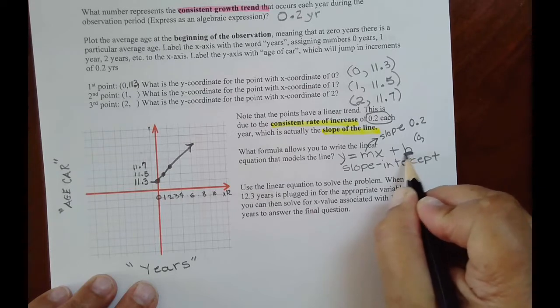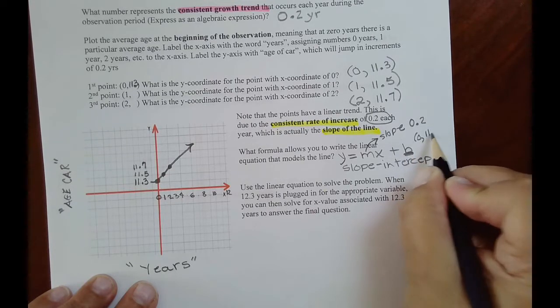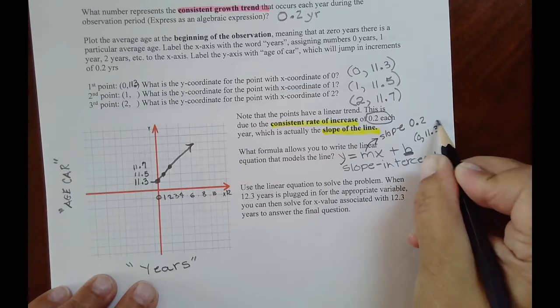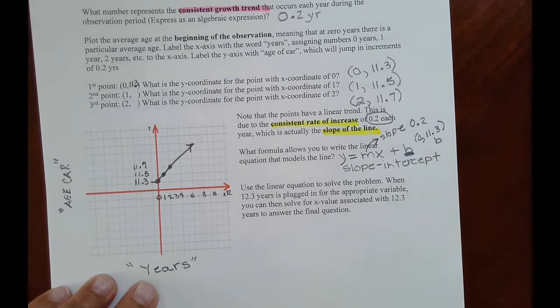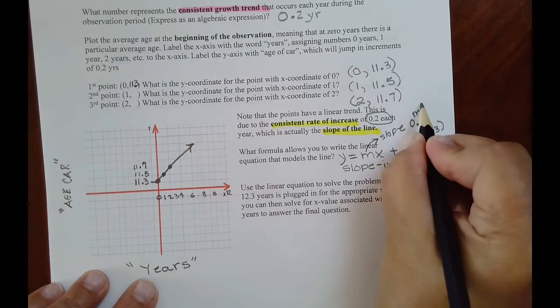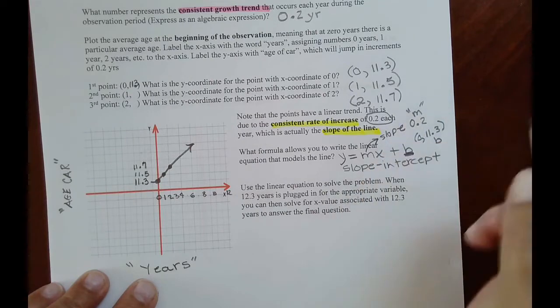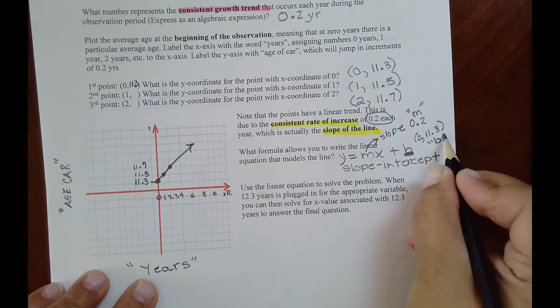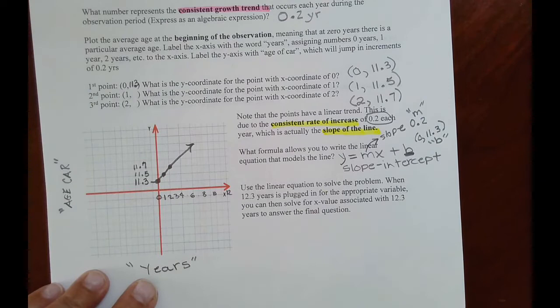This actually stands for the y coordinate. So that was 11.3, the actual original average age of the car. This is m in this particular equation that I'm about to write, and this is the b value. The original average age at 0. That's what a y-intercept is.